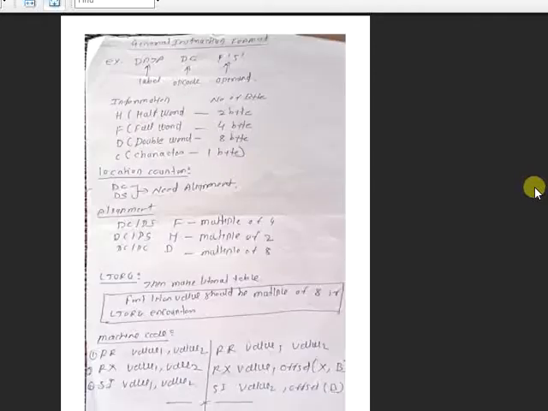Now, the general instruction format. The general instruction format consists of DATA, DC, and F'5'. DATA is a label, DC is an opcode, and F'5' is the operand. Now, the number of bytes taken by H, F, and D, that is, half word, full word, double word, or character: half word takes 2 bytes, indicated by H; full word takes 4 bytes, indicated by F; double word takes 8 bytes, indicated by D; character takes 1 byte, indicated by C.